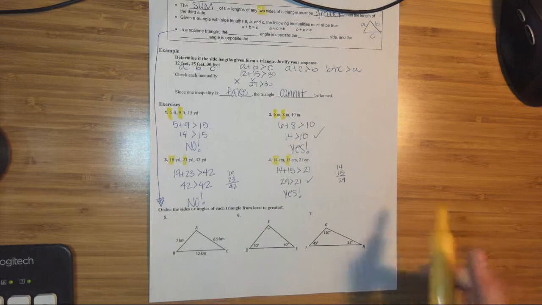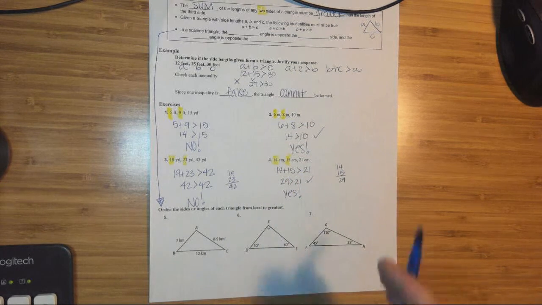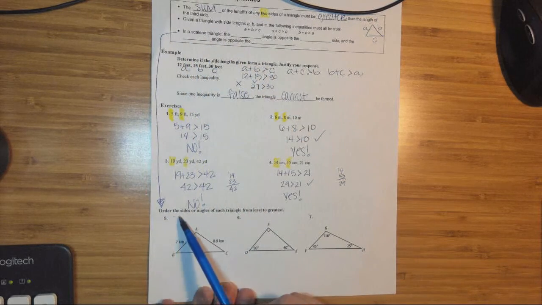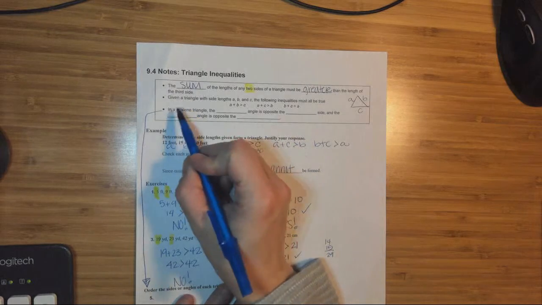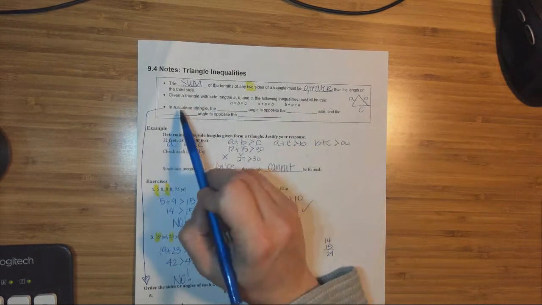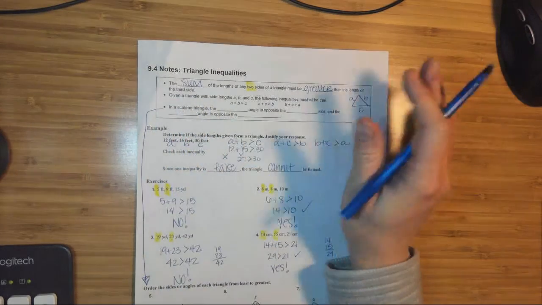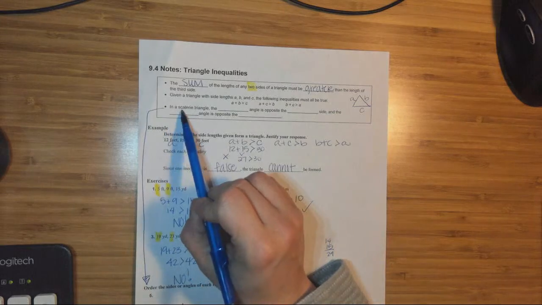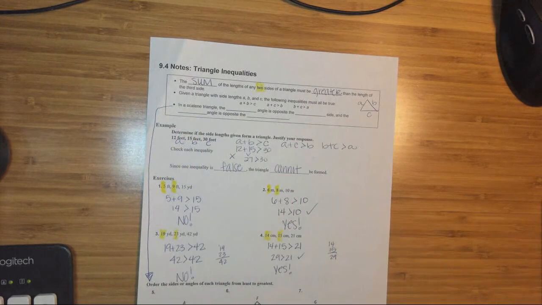If they're not, it will not form a triangle. The last thing you need to know on these notes is how to order the sides of a triangle. So I'm coming back up here to fill in this vocabulary. In a scalene triangle, if you remember, scalene has no equal sides, no equal angles. Remember, snakes have scales. Miss Clickman says no, no, no to snakes. I don't like them. So no equal sides, no equal angles.